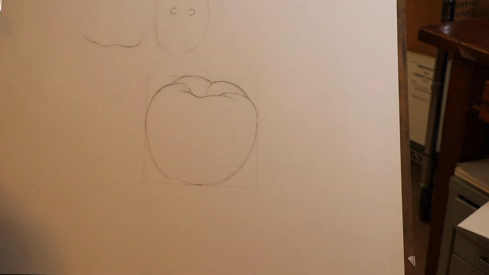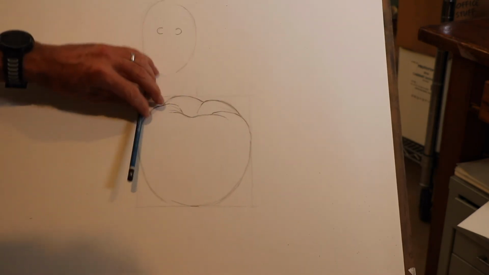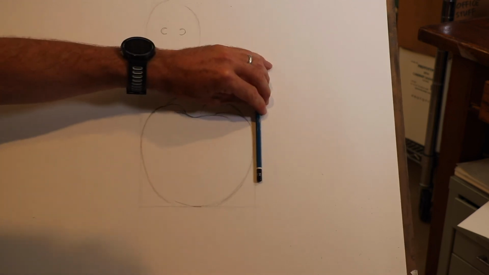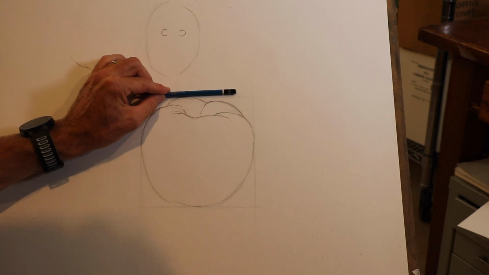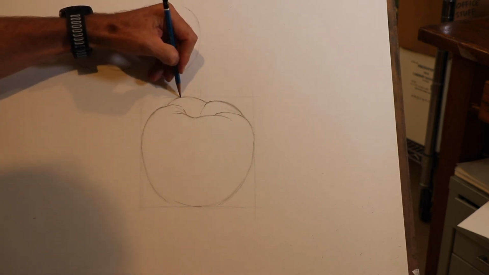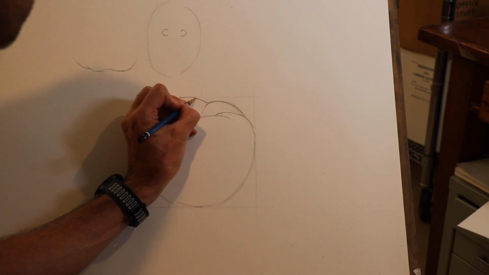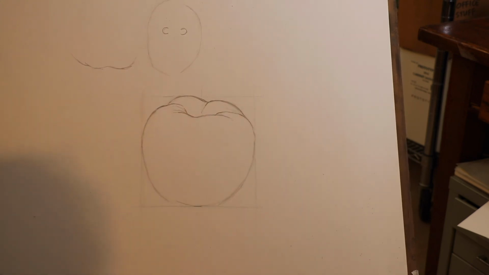Now, here's another tool you can use when you're drawing. I think I showed this before. I was using a vertical line of sight to look at this curve. I could use a horizontal line of sight to see what the highest point is at the top of this apple, and I could also use a horizontal line of sight on any single curve to look at the high point of that curve.